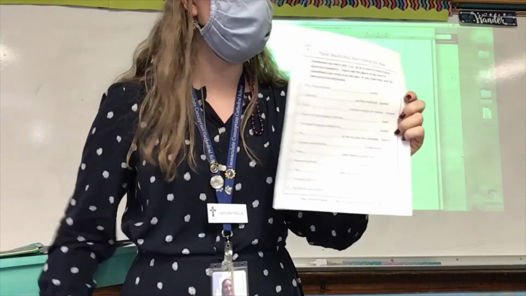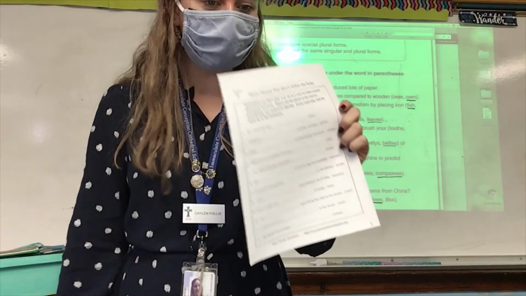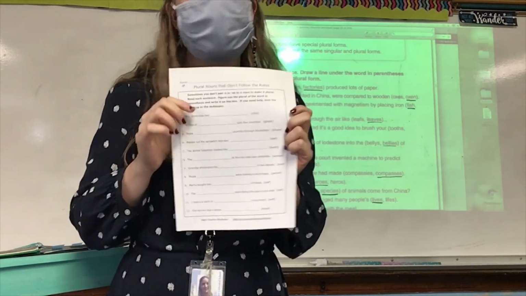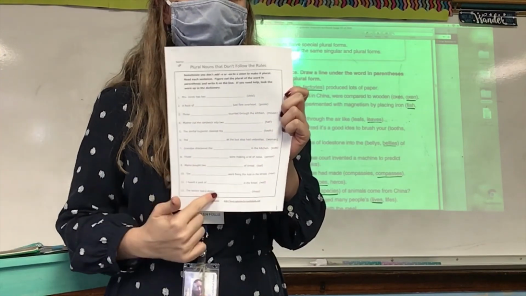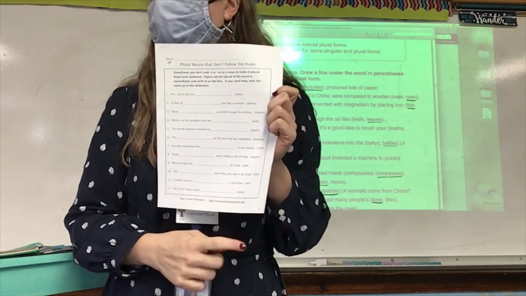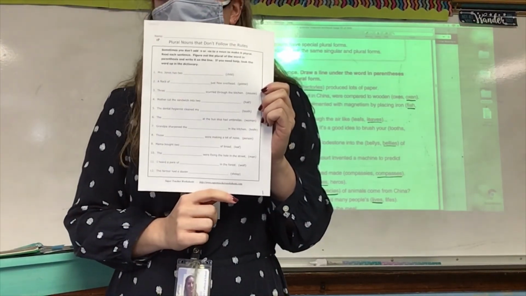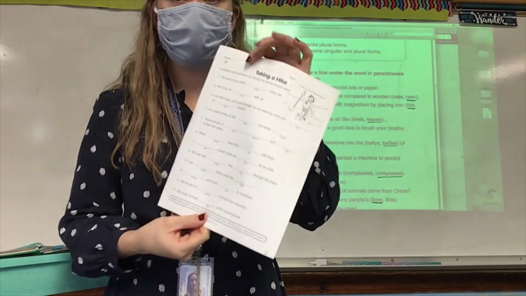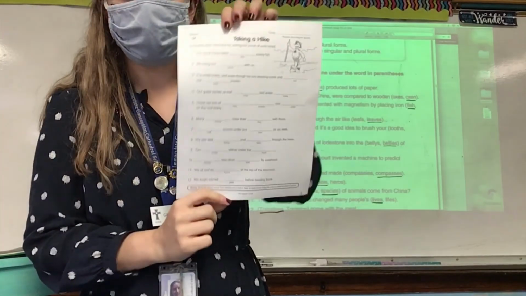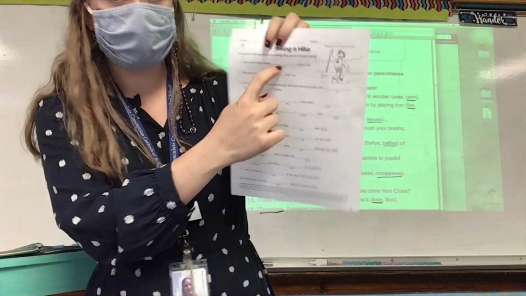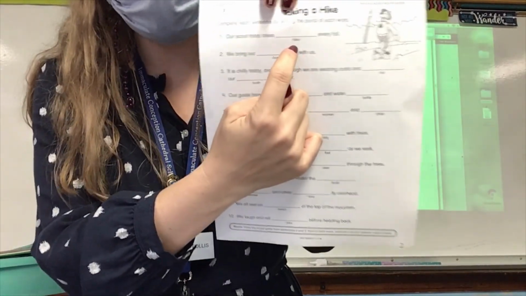Now, some of these you're going to know. Like, you just know that tooth is not tooths, it's teeth. You may not have that on a list, but you know that. So you need to write the correct plural form of the word in parentheses on the line. Okay, turn to the back. You're doing the same thing, except that instead of being in parentheses, the word is underneath.